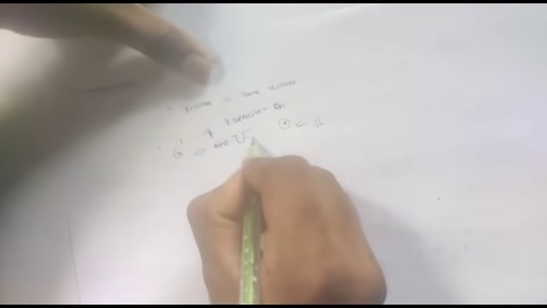It is denoted by the letter G, and it is measured in mho, and the symbol is quite opposite to the resistor symbol. It should be like this. We all know the resistor symbol is like this, so this should be opposite. So this is the symbol for conductance, the reciprocal of resistance.